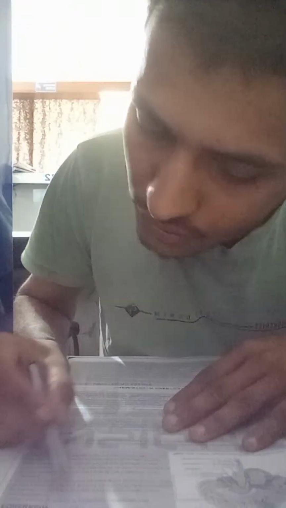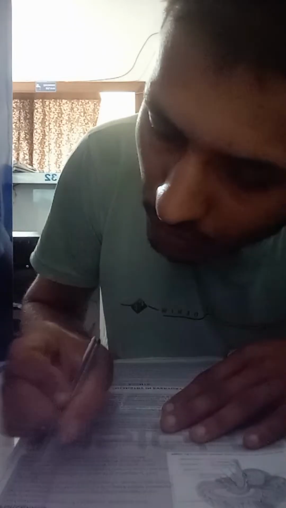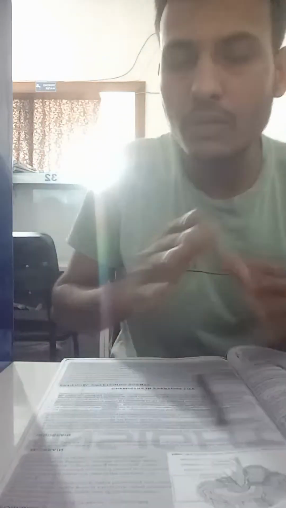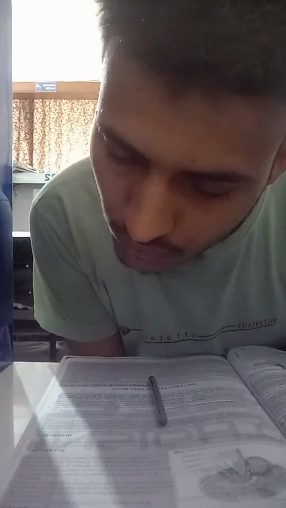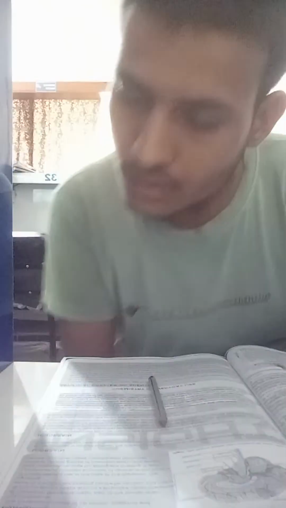The forebrain consists of cerebrum, thalamus, and hypothalamus. Cerebrum forms the major part of the human brain.